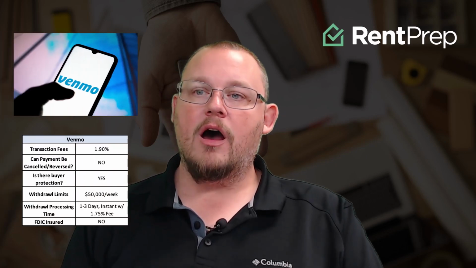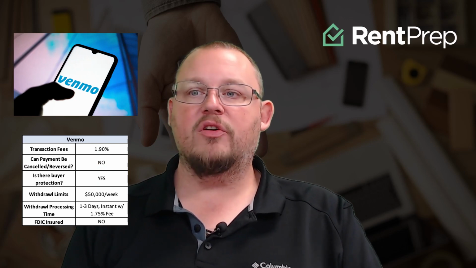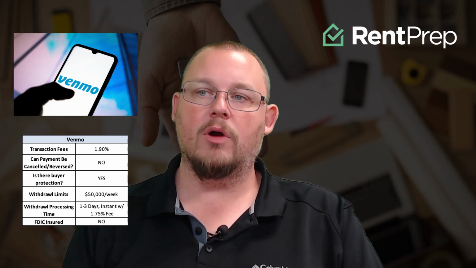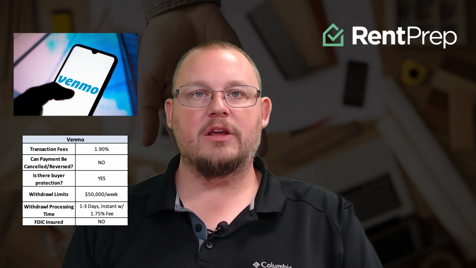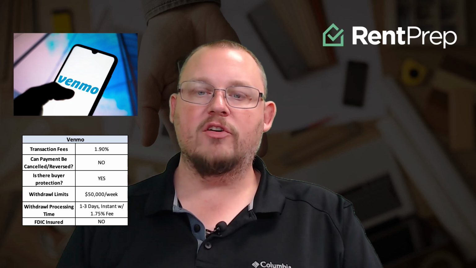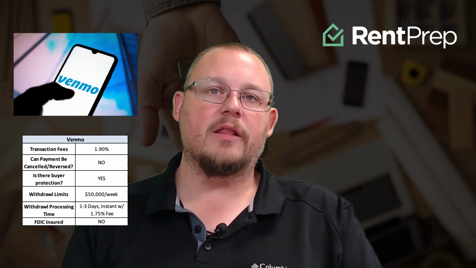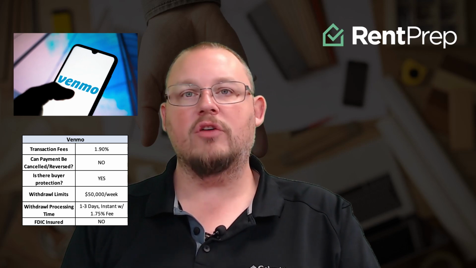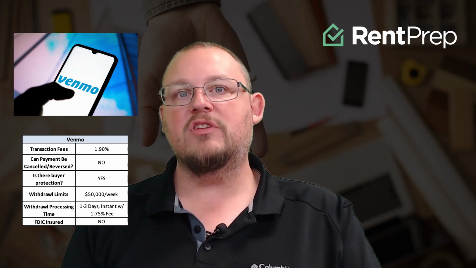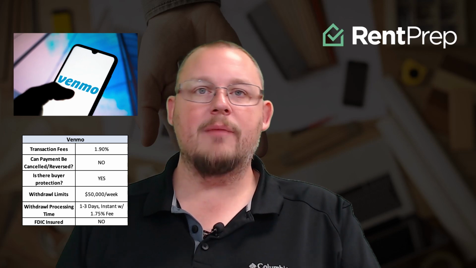Last but not least, we're going to take a look at Venmo. Fees at Venmo are 1.9% across the board. Pretty straightforward. They do not offer the ability to cancel or reverse a payment once someone has sent it, but they do offer buyer protection whenever someone is purchasing from a business. Venmo has a unique feature that allows you to tag a transaction in a personal Venmo account as a business transaction, which would then enable the buyer protections on that transaction as well.